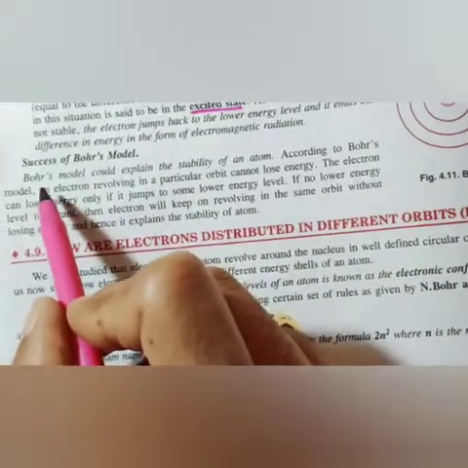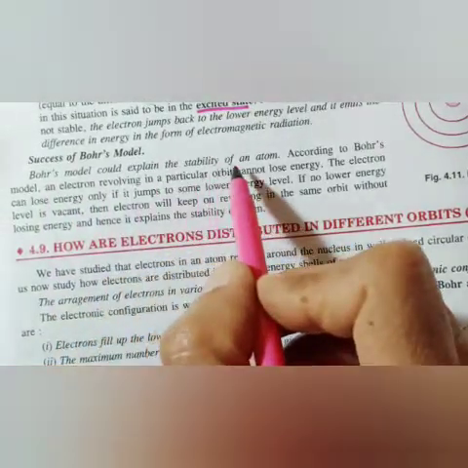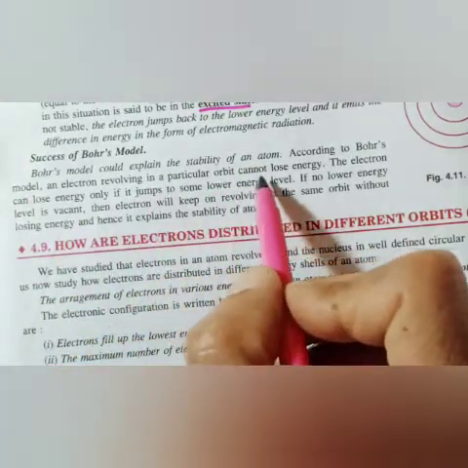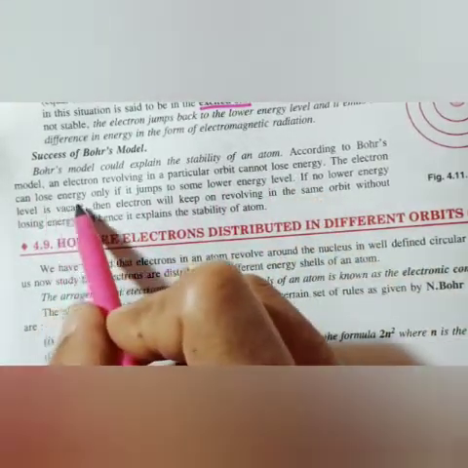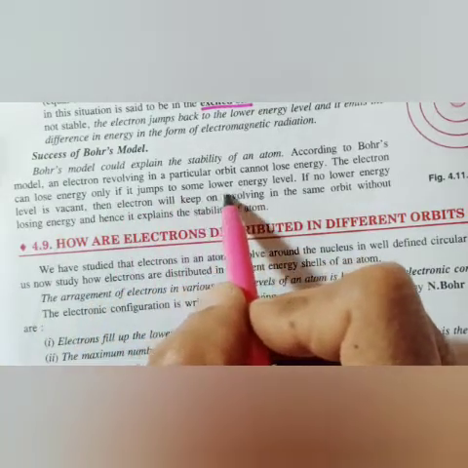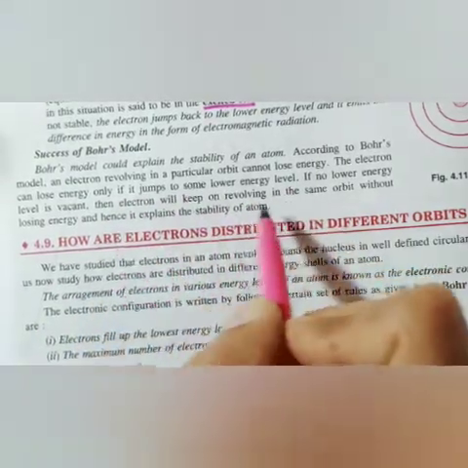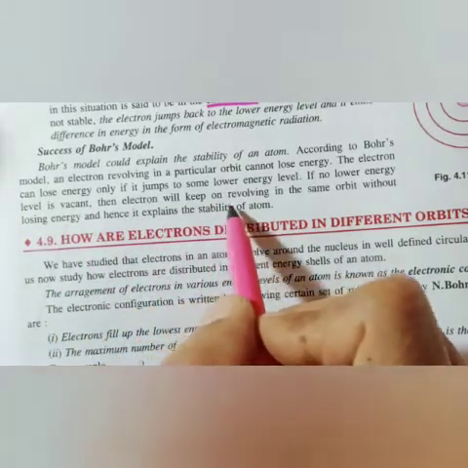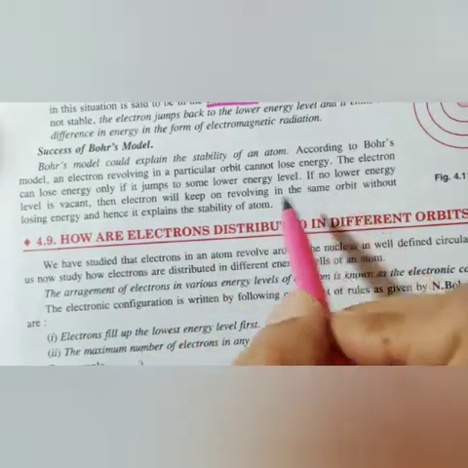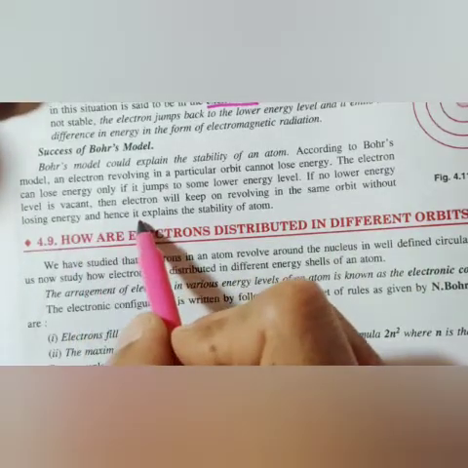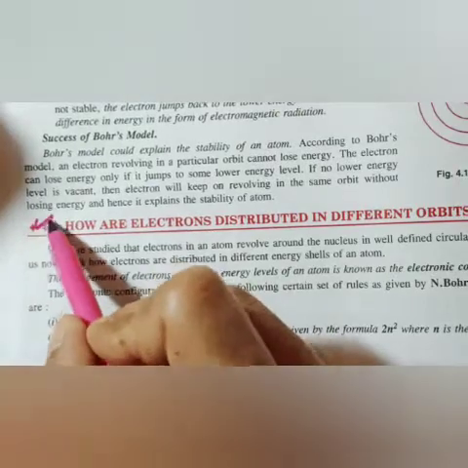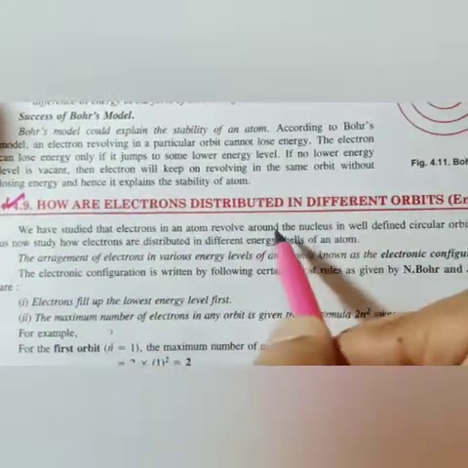Success of Bohr model: couldn't explain the stability of an atom. According to Bohr's model, the electron revolving in the particular orbit cannot lose energy. The electron can lose energy only if it jumps from a higher energy level to a lower energy level. If no lower energy level is vacant, then the electron will keep on revolving in the same orbit without losing energy, and hence it explains the stability of the atom. Question raised: how are electrons distributed in different orbits?